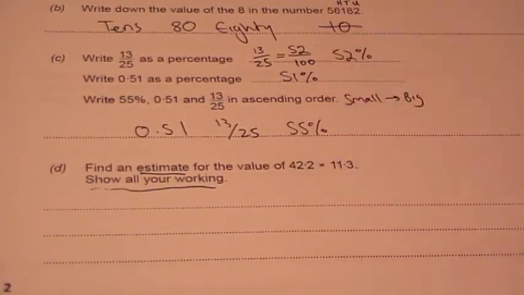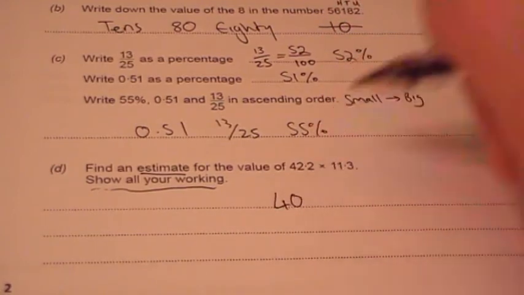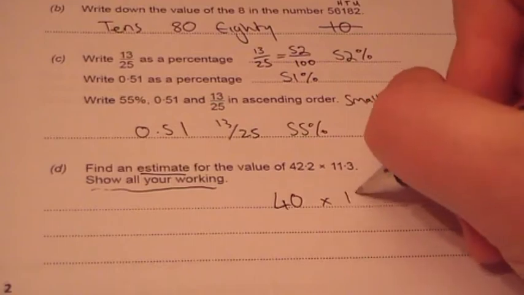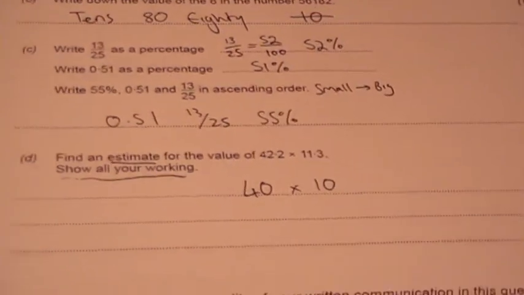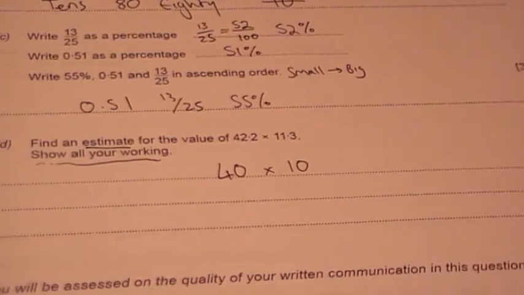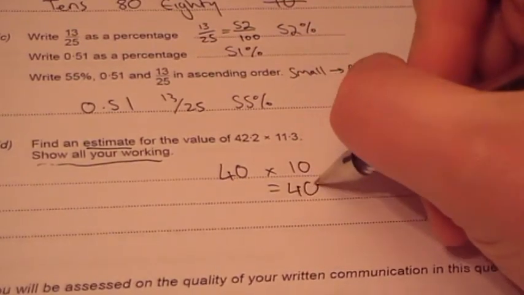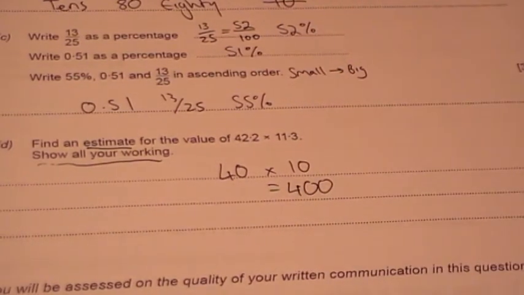Now I'd be inclined to go for one significant figure here and call 42.2 40 and 11.3 10. Now you do not have to show any kind of grid method. That is your working mark, showing how you decided to round those two numbers. 40 times 10, 400 for my second mark.